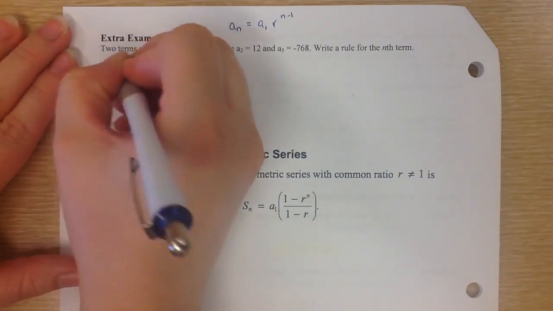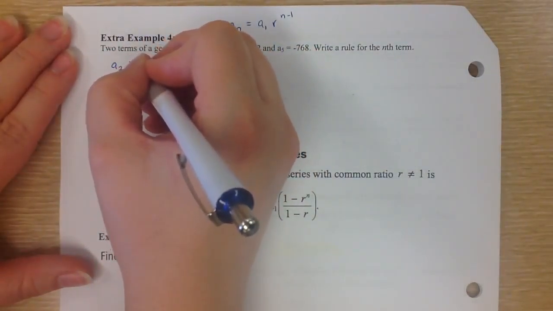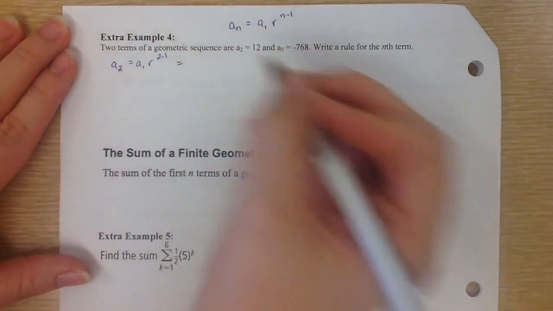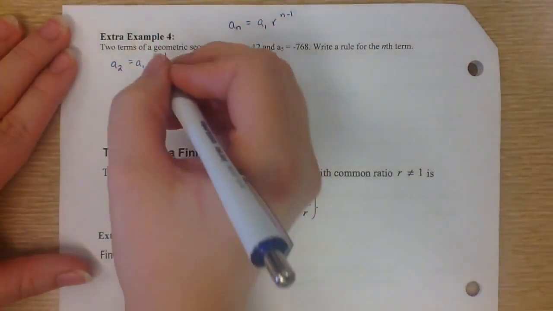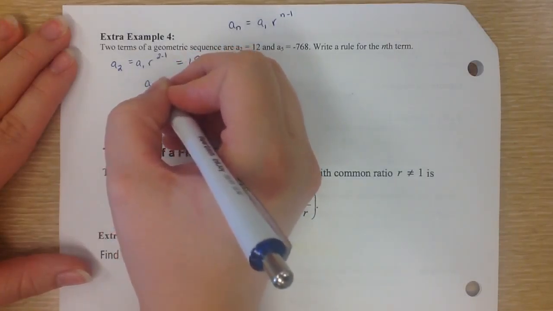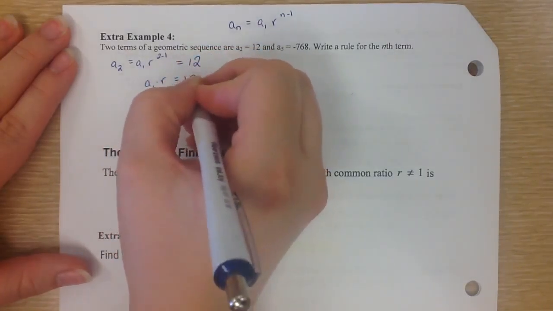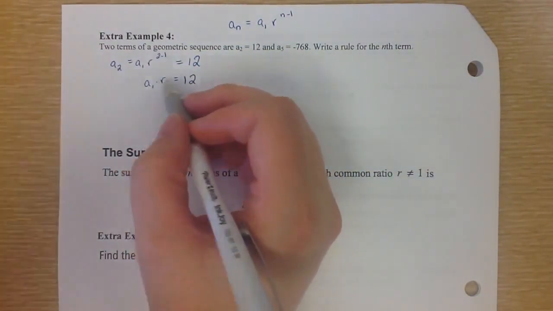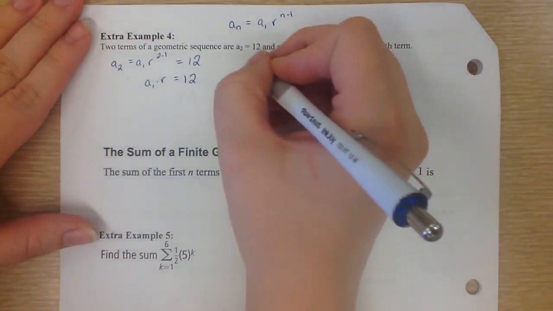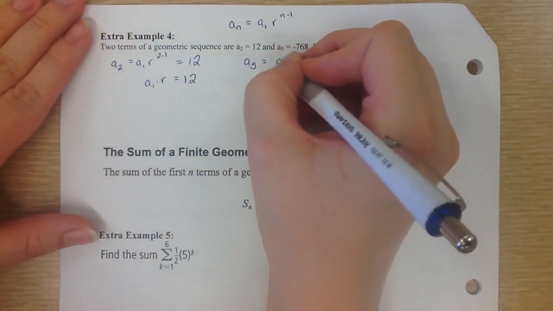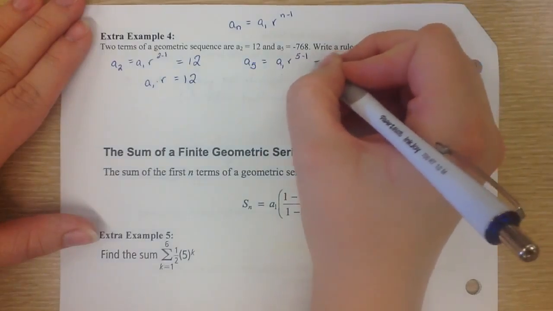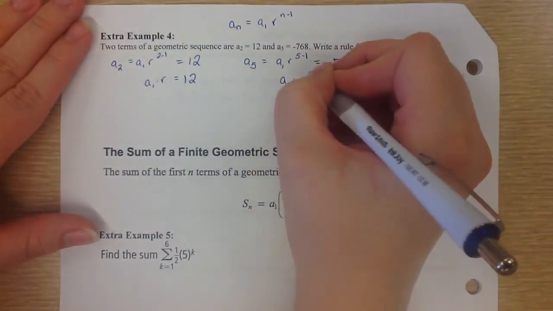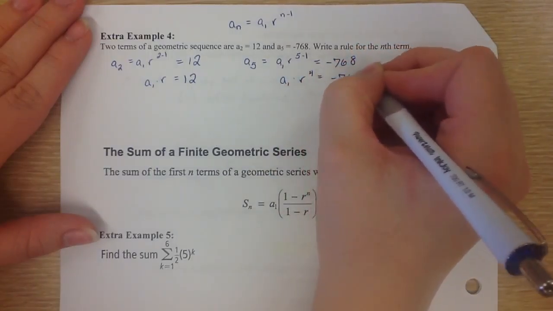So we know a sub 2 would equal a sub 1 r to the 2 minus 1, and that should give me 12. So then a sub 1 times r equals 12. Okay, so I know whatever the ratio and the first term are, when I multiply them, I get 12. Now let's do the fifth term. A sub 5 equals a sub 1 r to the 5 minus 1 equals negative 768. So a sub 1 times r to the fourth equals negative 768.